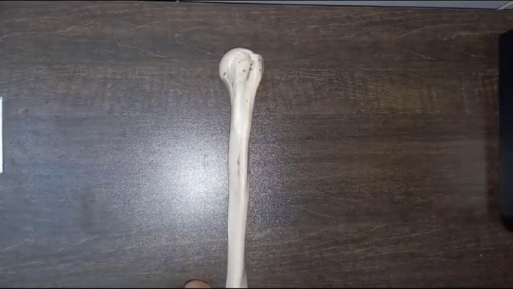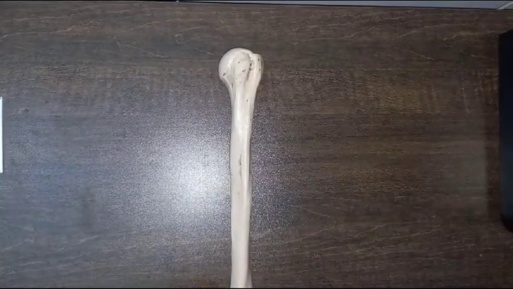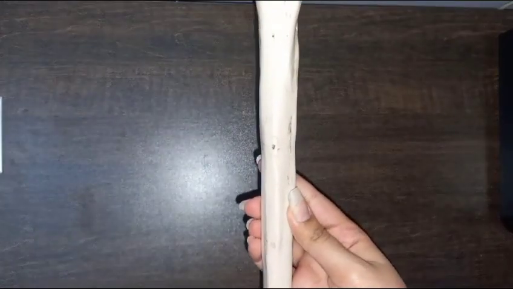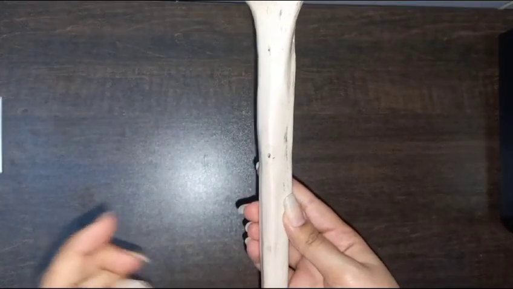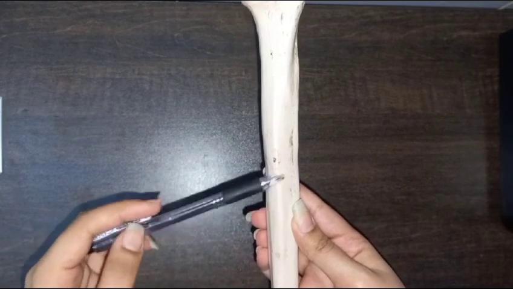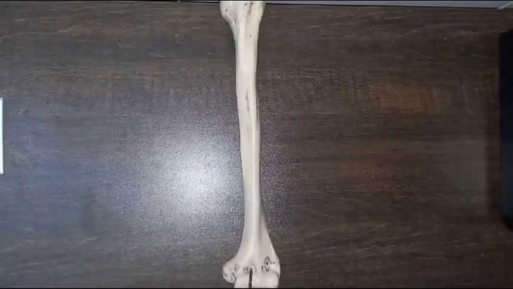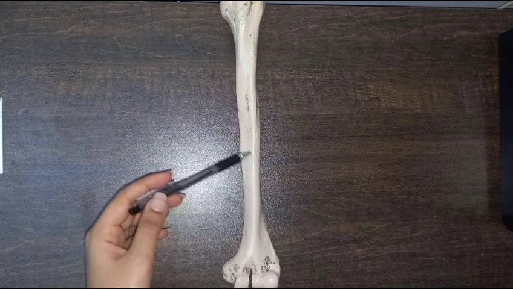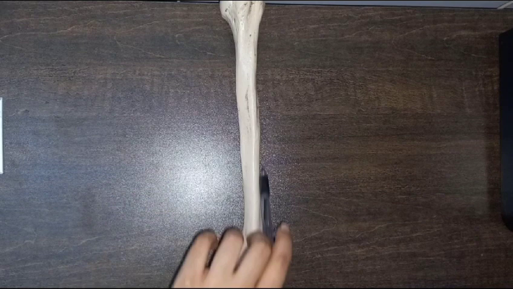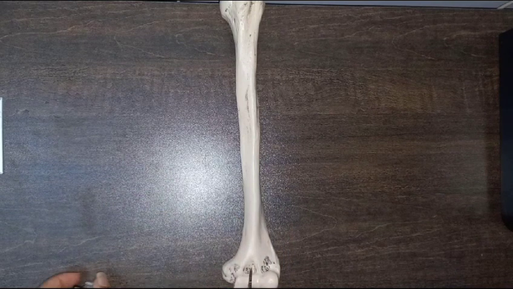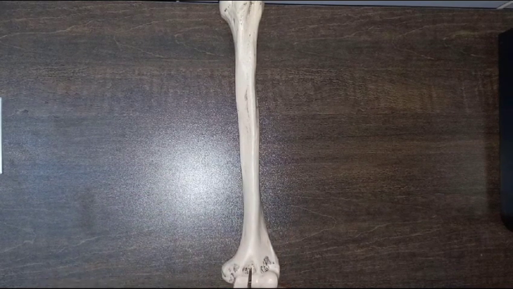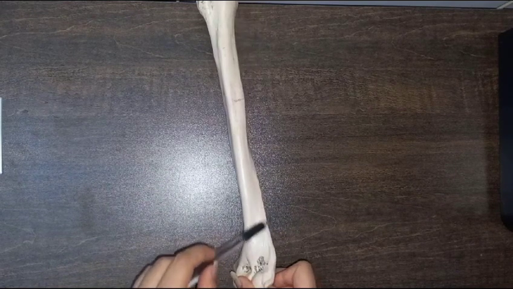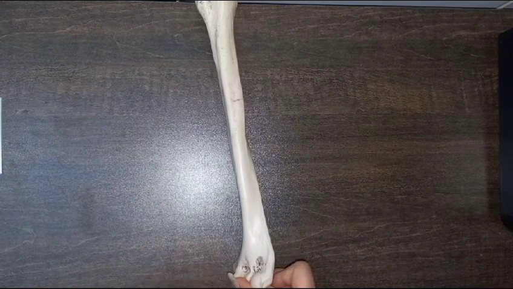On the medial border of the shaft, we have a roughened area in the middle of the medial border, where the coracobrachialis muscle attaches. The brachialis muscle arises from the lower half of the anteromedial and the anterolateral surface. The brachioradialis muscle arises from the upper 2/3 of the lateral supracondylar ridge.